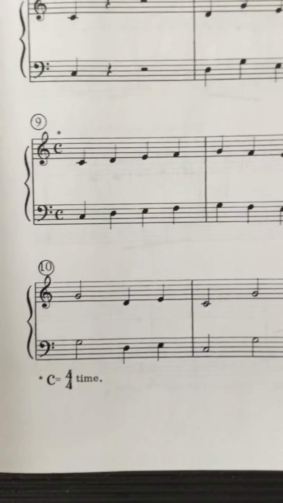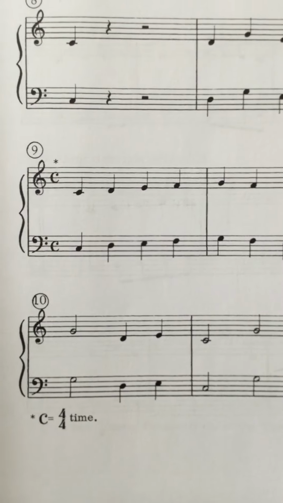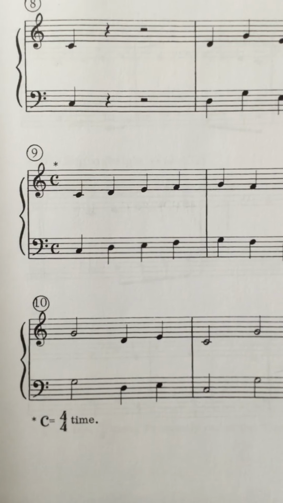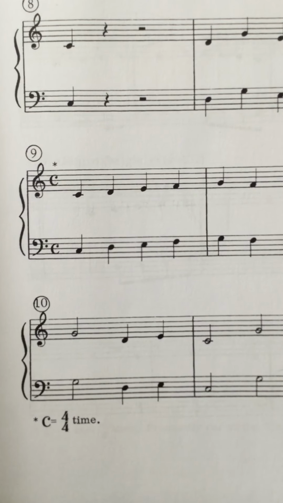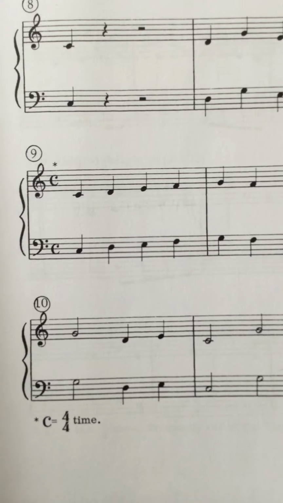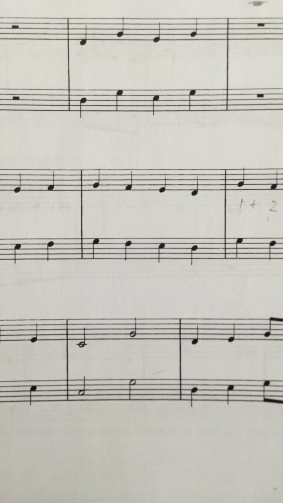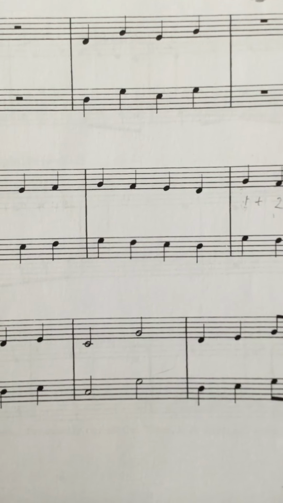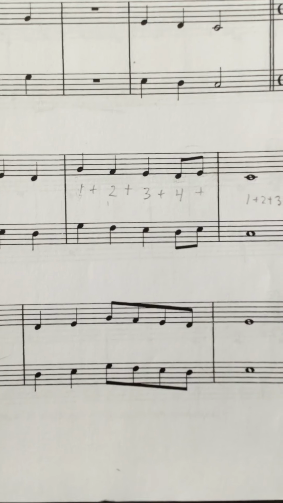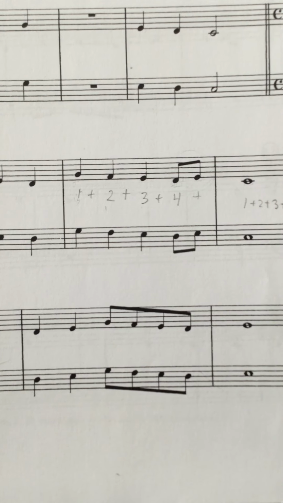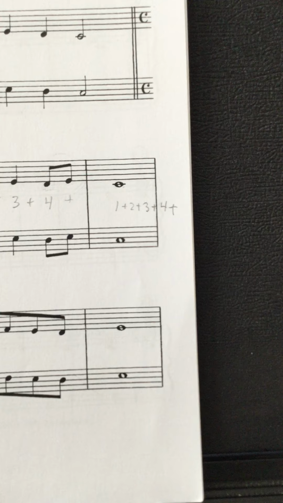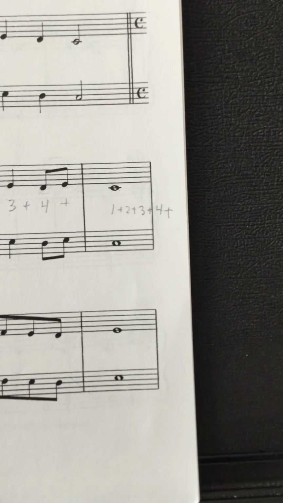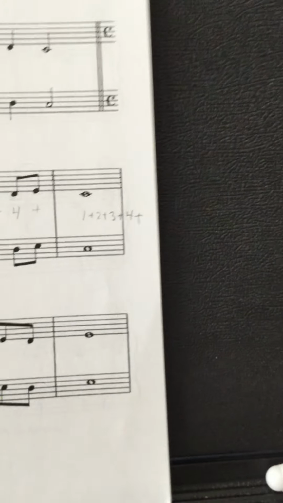Just starting in line on the C. 1, 2, ready, and go, quarter notes. 1 and 2 and 3, 4 and 1 and 2 and 3 and 4, 1 and 2 and 3 and 4 and 1, 2, 3, 4. Yeah, so hopefully that works out.